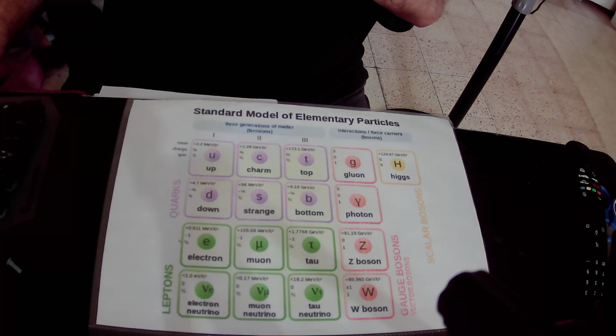Okay, and actually every atom consists of electrons that orbit around the center of the atom, and in the center of the atom we have the nucleus that consists of protons and neutrons, and different atoms have different numbers of protons and neutrons in their nucleus.